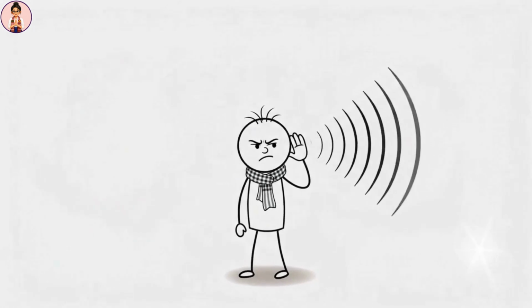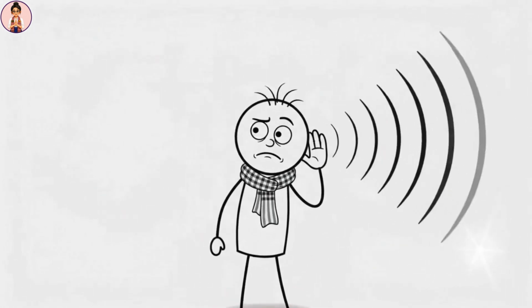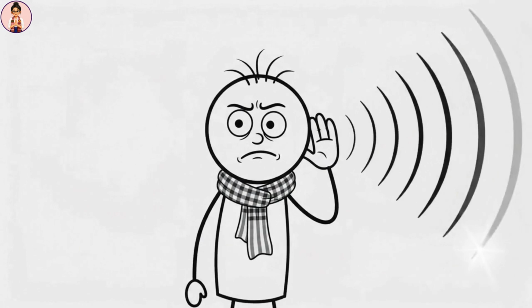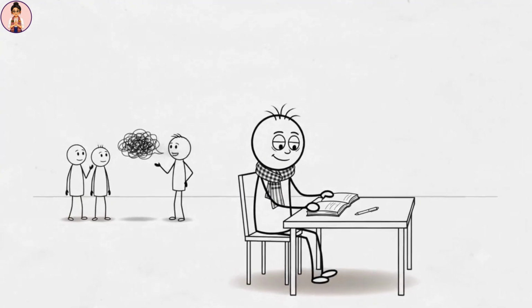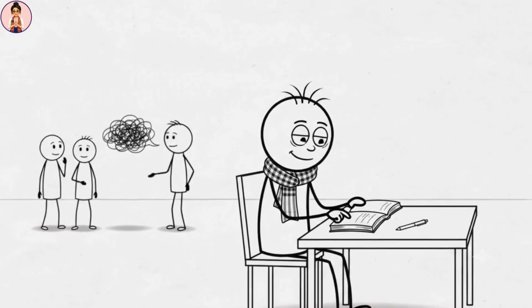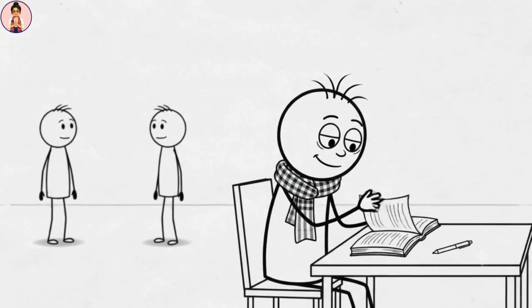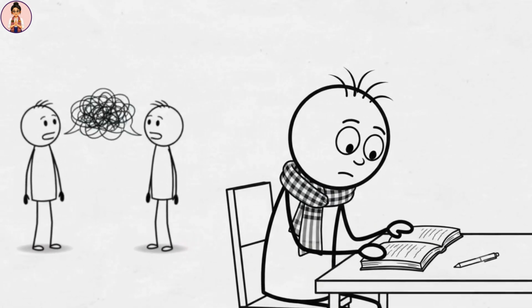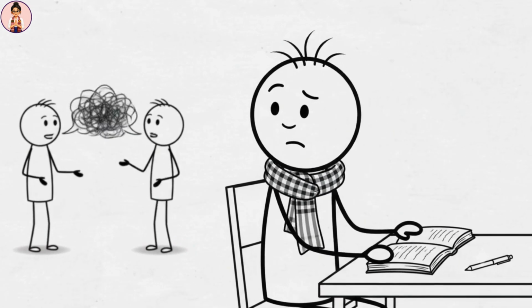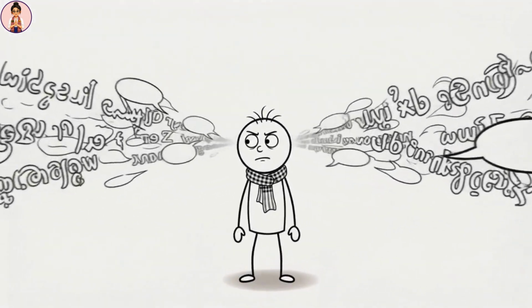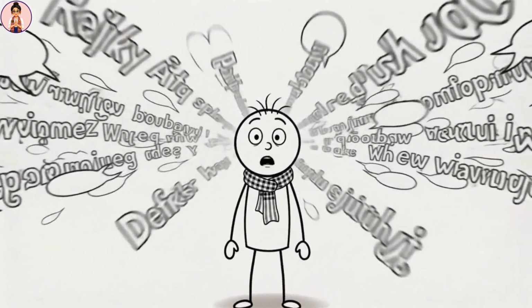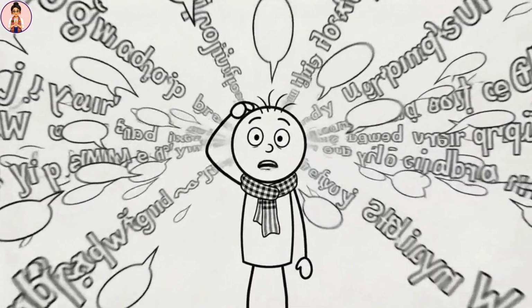Have you ever watched an English movie and wondered, wait, was that really English? You know English. You understand your English teacher. You can read English. But when native speakers start talking to each other, everything suddenly sounds too fast. You recognize many of the words, but somehow, you still can't understand the whole sentence.